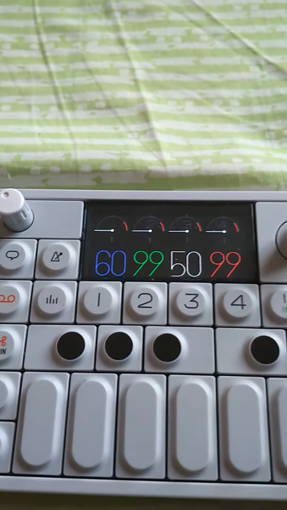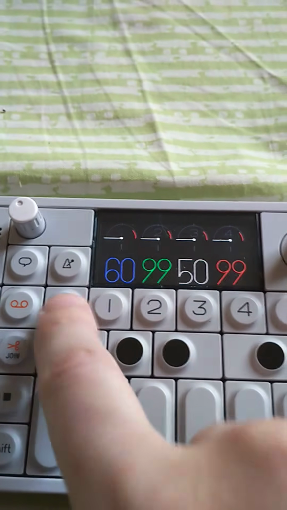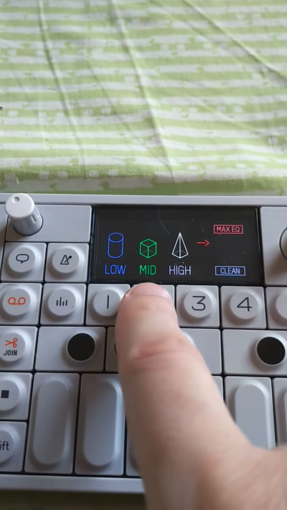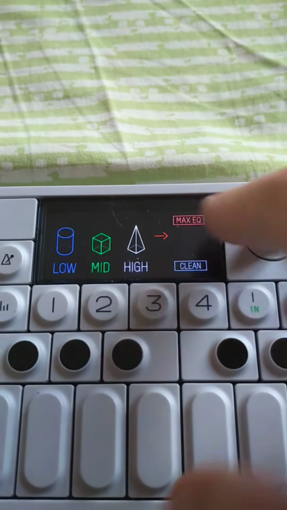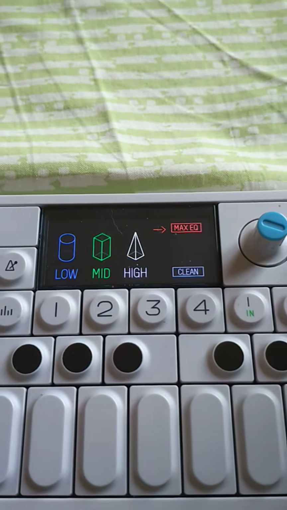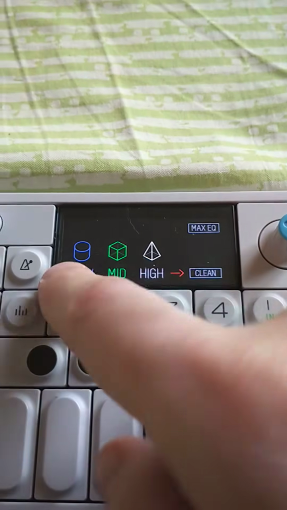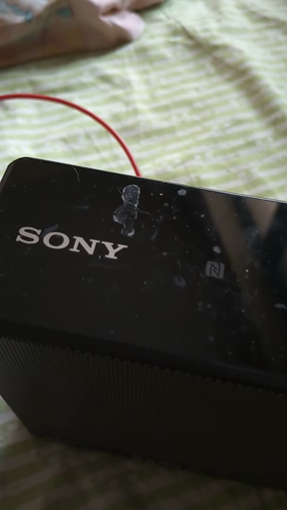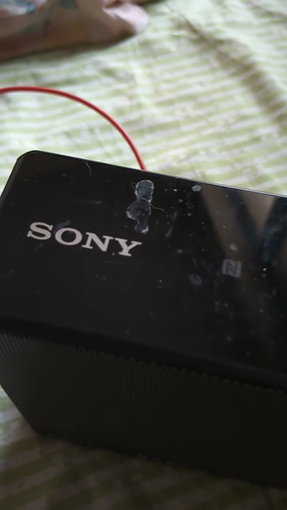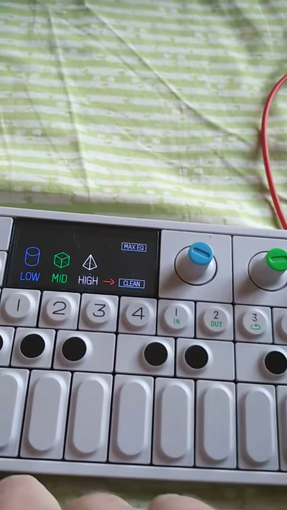But how does this tie into the EQ? Let's go into the mixer screen and then to level 2 right here. You see EQ, there's max EQ and then clean. If I go to clean down here, it basically brings everything down. We'll play it. So it's kind of quiet.